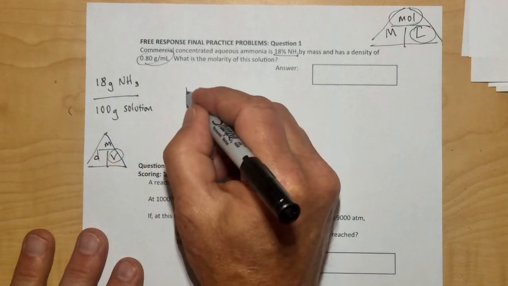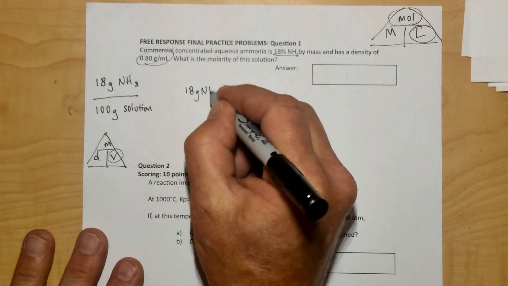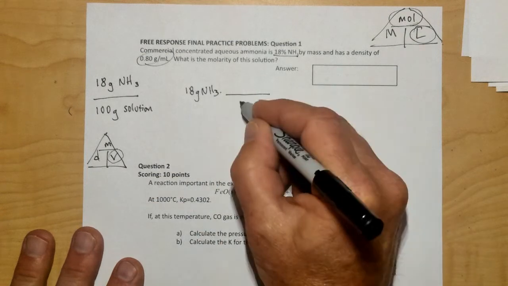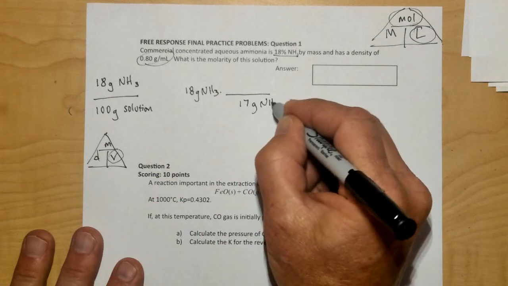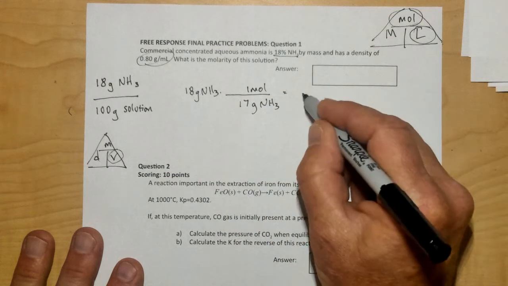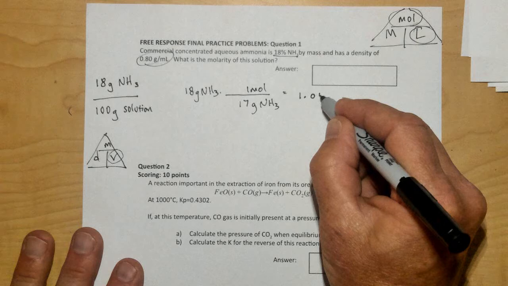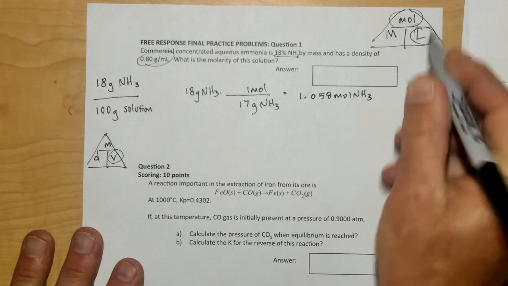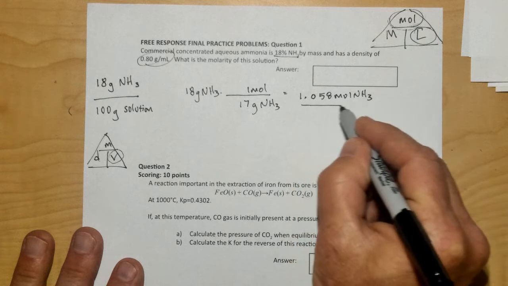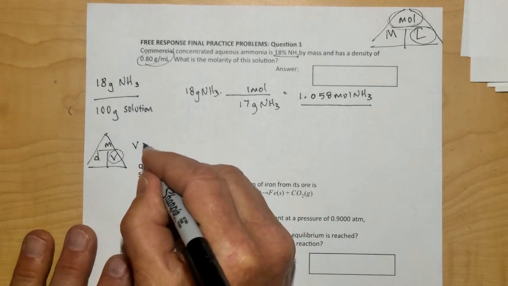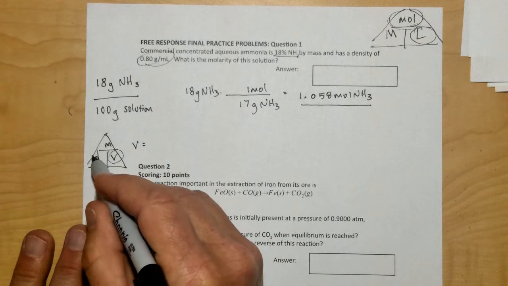So first of all, let's convert 18 grams of NH3 to moles. And if I add up NH3 on the periodic table, it adds up to 17 grams of NH3 in 1 mole. So dividing those, a little bit more than 1.058 moles of ammonia. So that's going to end up going on the top of my equation right here. And then I'm going to divide it by my liters.